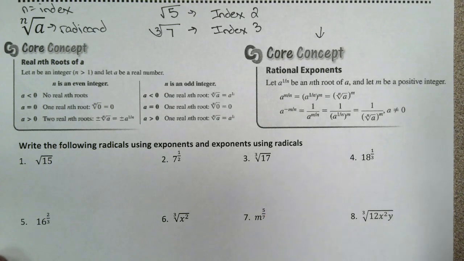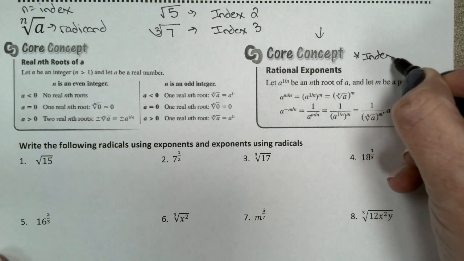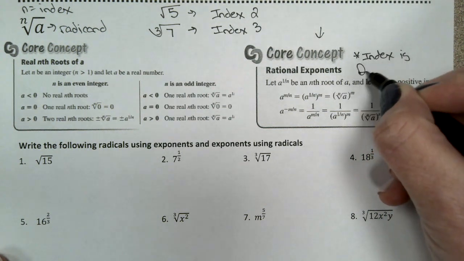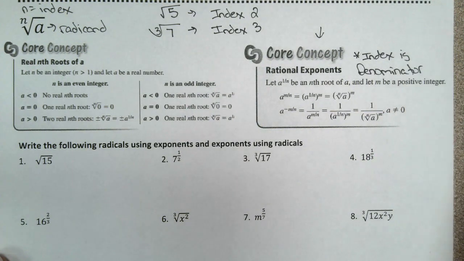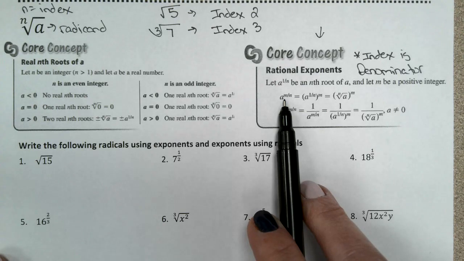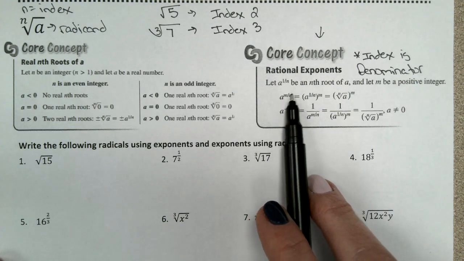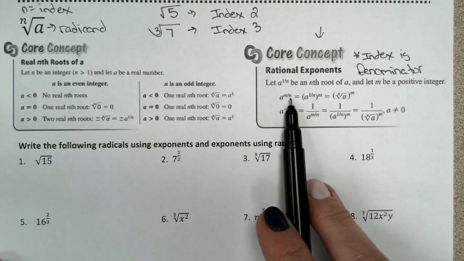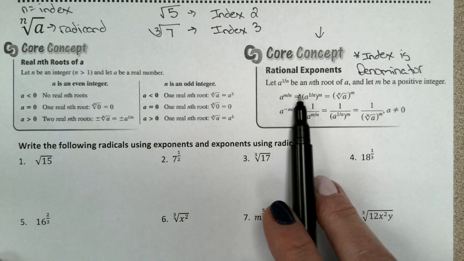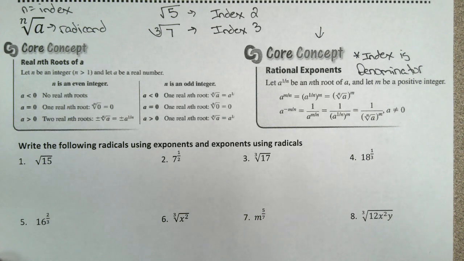The big takeaway here is that the index is the denominator. So if you have a to the m over n power, and you rewrite it in radical form, whatever the denominator of the fraction is, that's always what the index is.